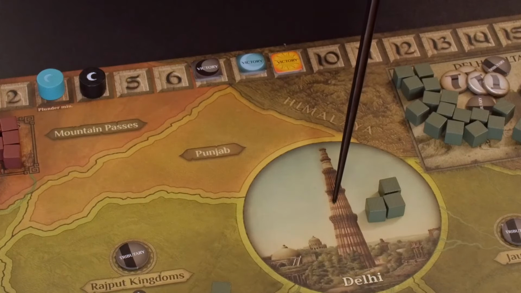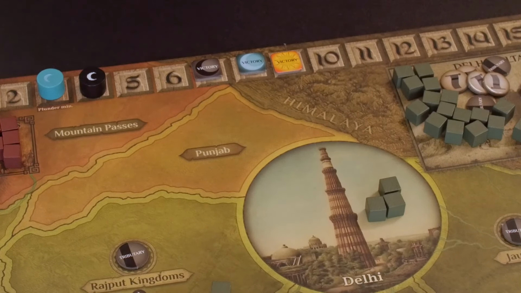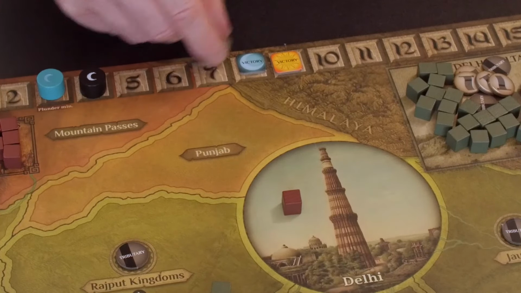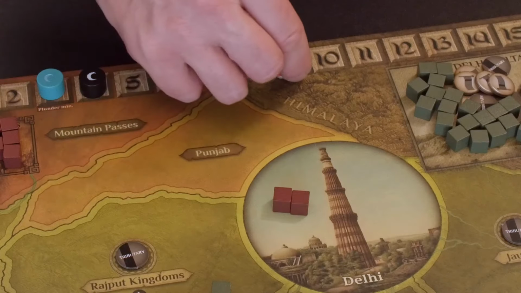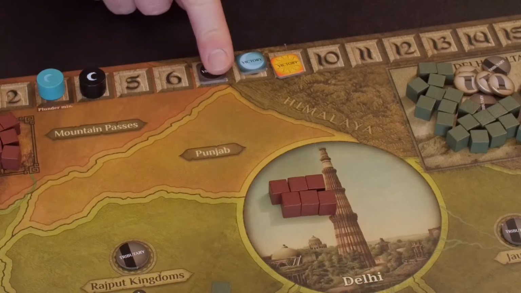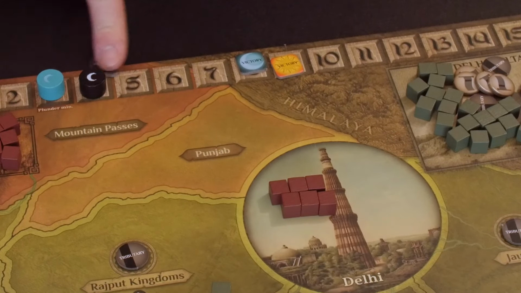Based on the number of remaining Mongol invader cubes in Delhi, adjust the Delhi Sultanate's victory by plus or minus 3, increasing by as much as 3 points if there's no Mongol invaders left, or by 2 points if there's just 1 Mongol invader left, 1 point if there's 2, 0 points if there's 3, all the way down to minus 3 if there's 6 Mongol invaders left.